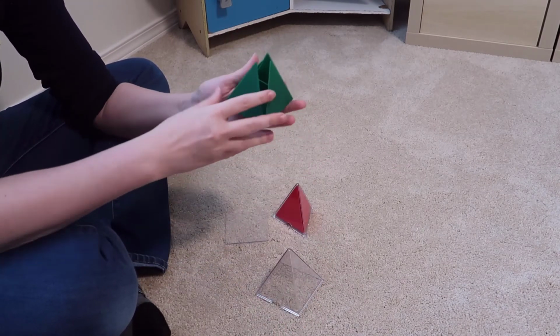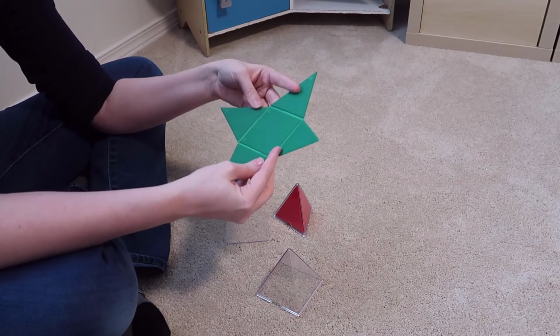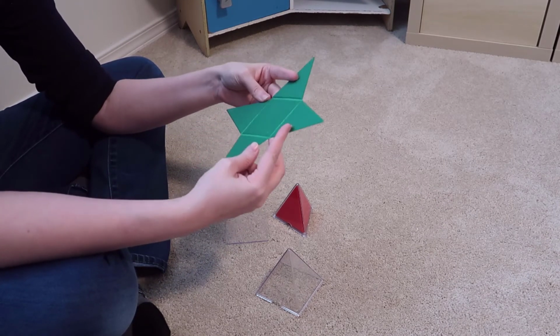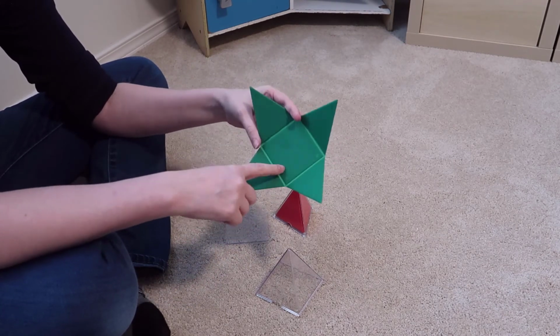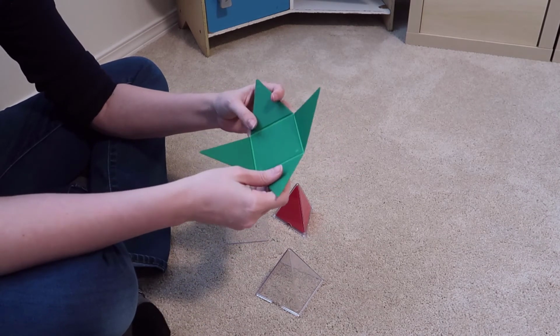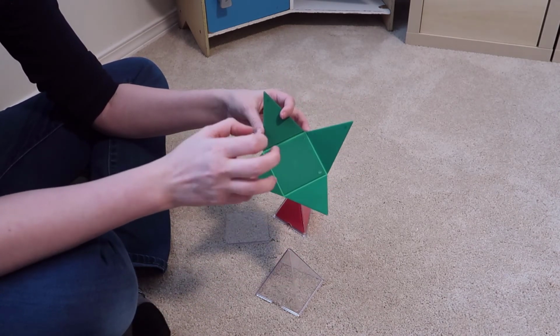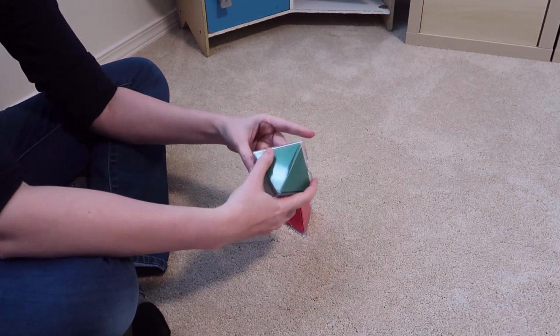So I think it's neat to see these flattened out because they kind of look like different kinds of stars, I guess. So this would have 4 triangles, and this has a square base. You could have a rectangular base, and that would change it up a little bit. But being able to visualize what the pieces of this are so you can find the surface area is really helpful.